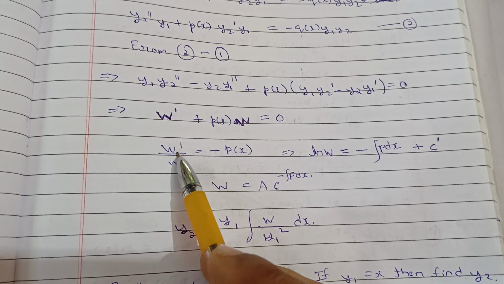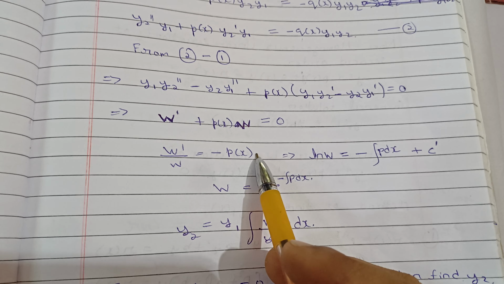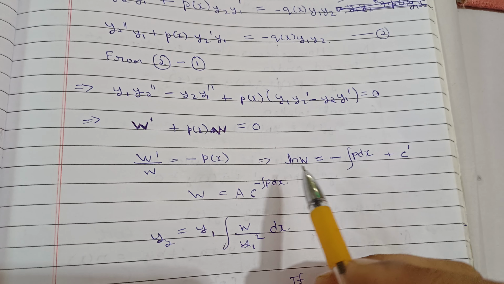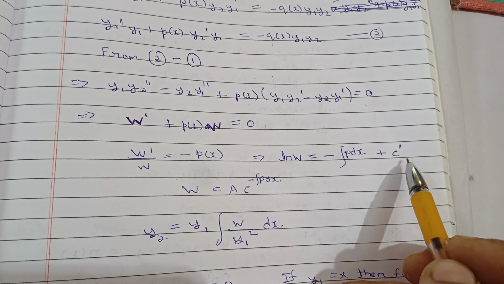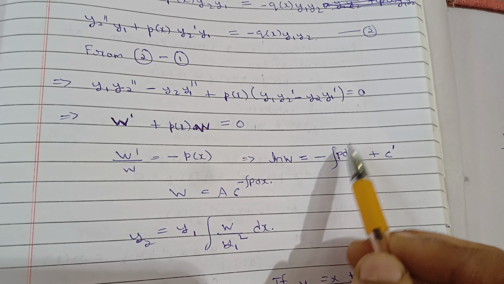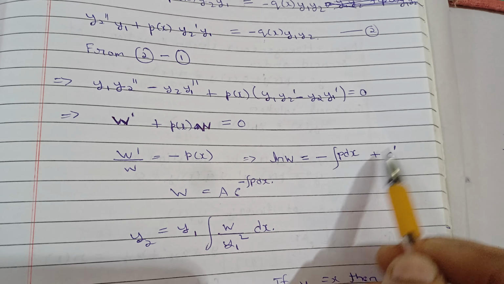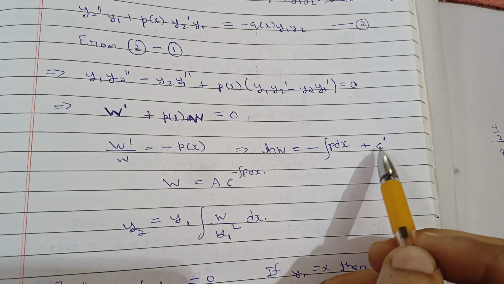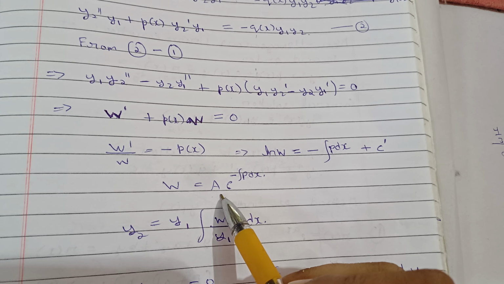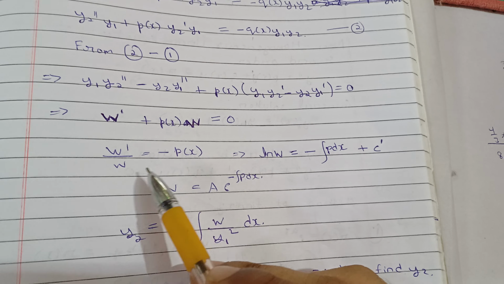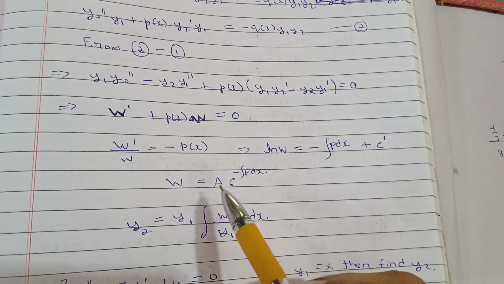Now let's take dw over dx. dx will go to this side, and 1 upon w dw will give you log w, and this will be this plus some constant. Now see, from here w will be an exponential, means w will be equal to exponential of this, exponential of minus integral of p dx, and exponential of c dash will be written as a. Okay, so exponential of minus integral of p dx, and w will be this, means this is our value of w, the Wronskian.